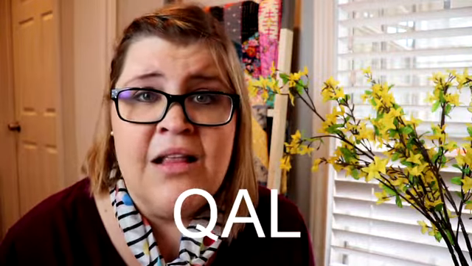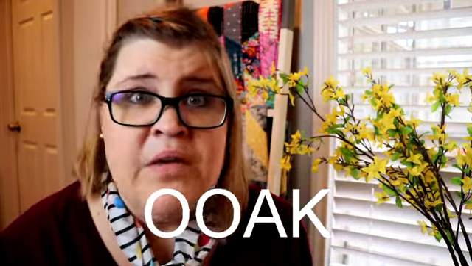Have you heard people talk about working on a QAL or a swap or an OOAK? What is this stuff that they're talking about? A QAL is a quilt along. That means everybody works on the same pattern at the same time. You may be posting pictures online, in Facebook groups or whatever, so you can see each other's progress. You're all doing it together, even if you're not in the same room, or you can be on completely different sides of the world, but you're all working on the same pattern together.